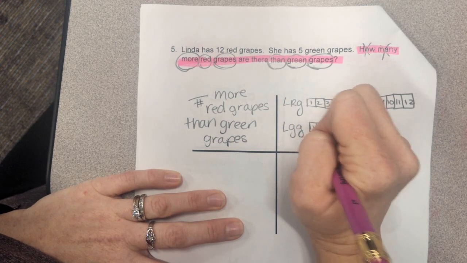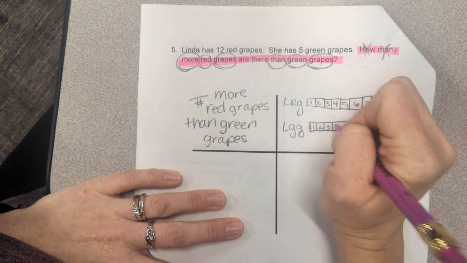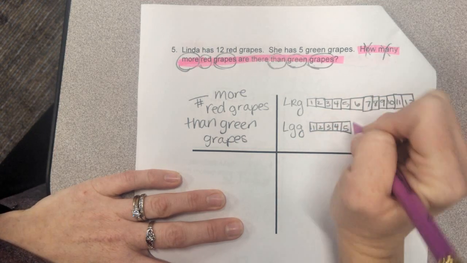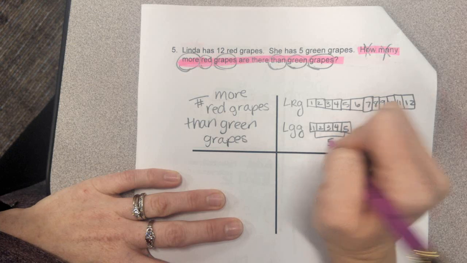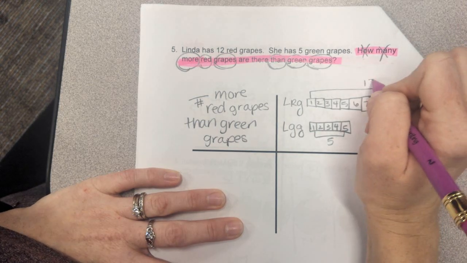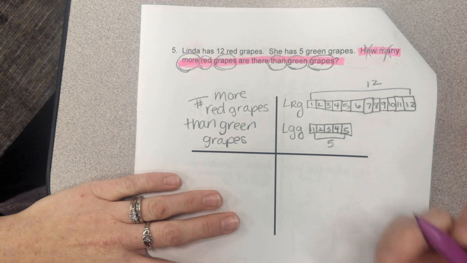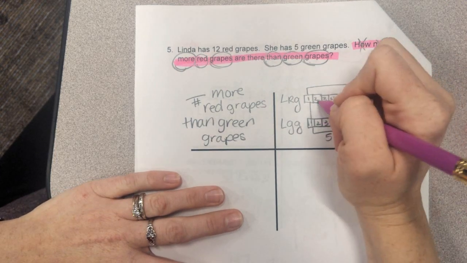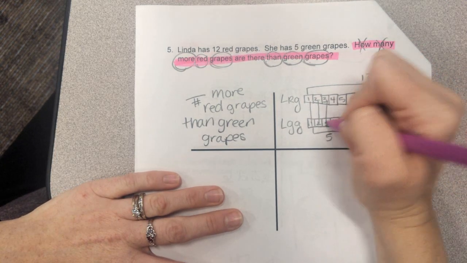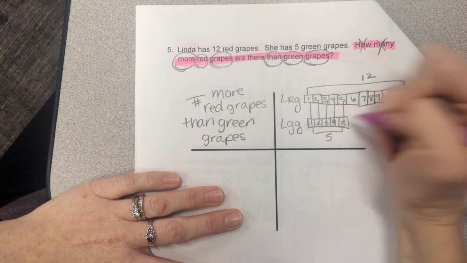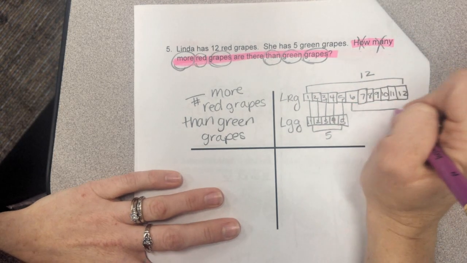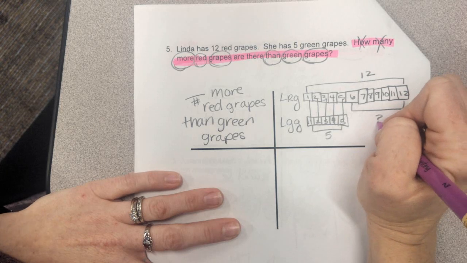So then we come over here and we draw our 5 boxes. So we have 5 and 12. Now I want to compare them to see how many more there are. So I go 1 goes to 1, 2 to 2, 3 to 3, 4 to 4, 5 to 5. And so this is how many more.